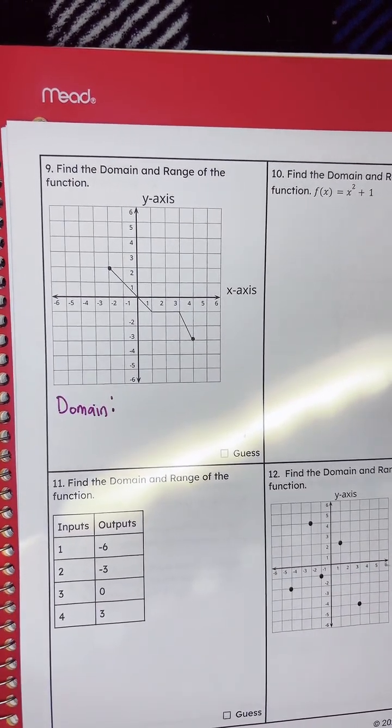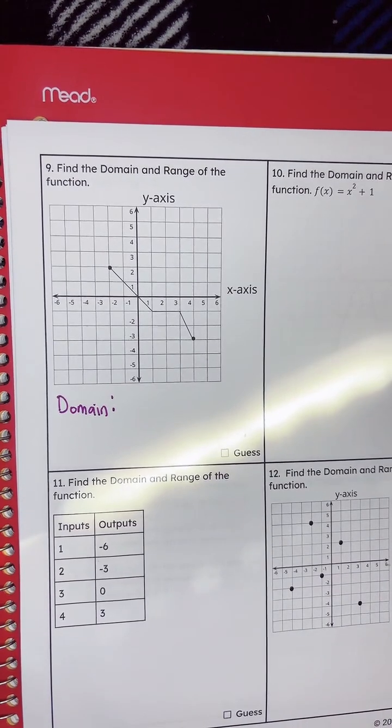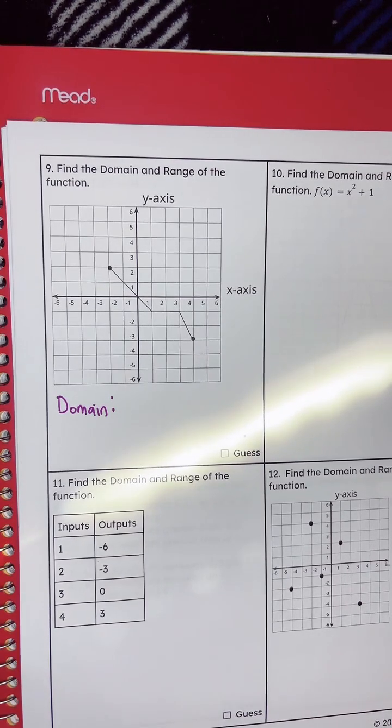Okay, so number 9. What are we doing with the domain? Does anybody know? -2 to 4, and they got the brackets. Beautiful.